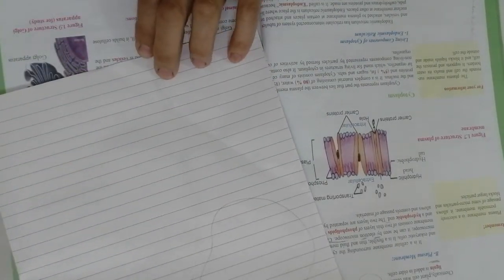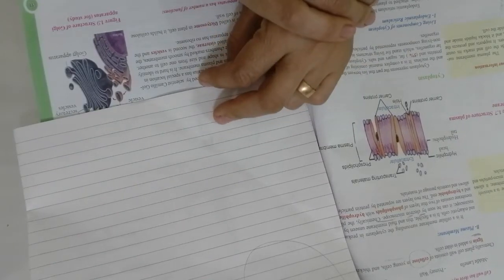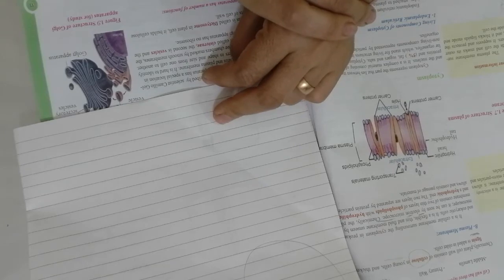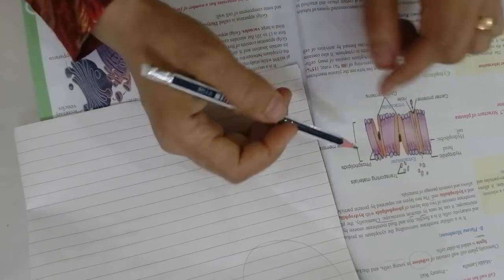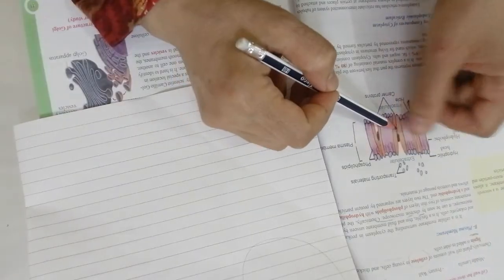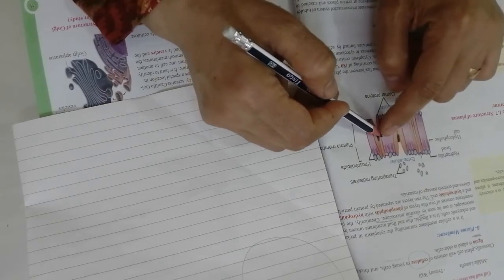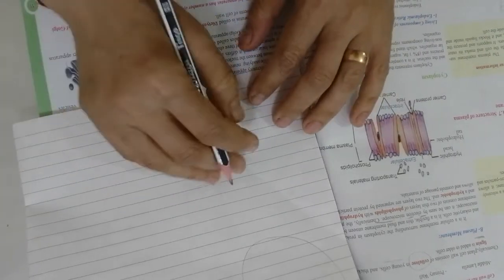The drawing of the plasma membrane is very important. Now we will learn how to draw the structure of the plasma membrane. We will start first from the protein particles. As we see here, these parts that have an orange color are the protein carriers, the protein particles.